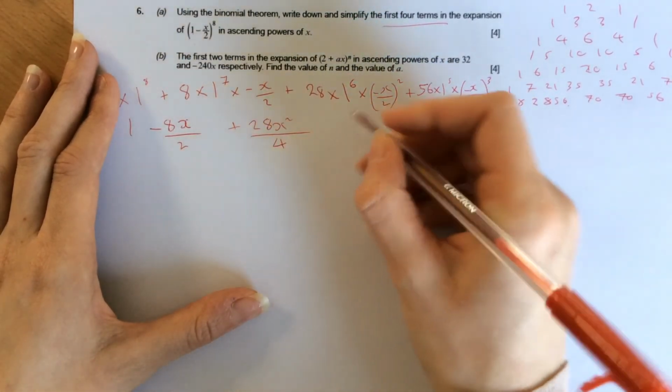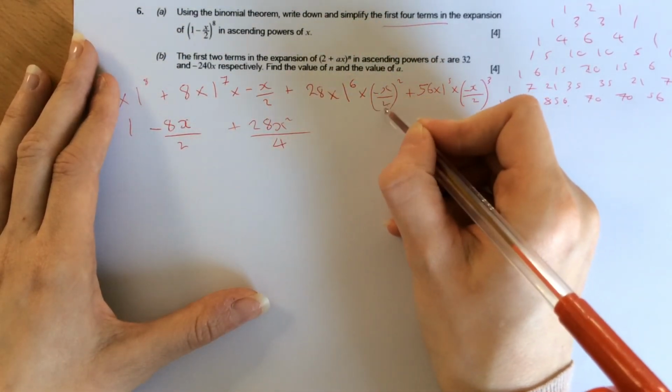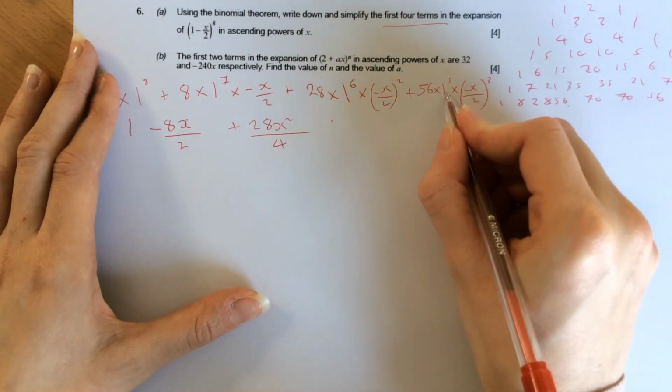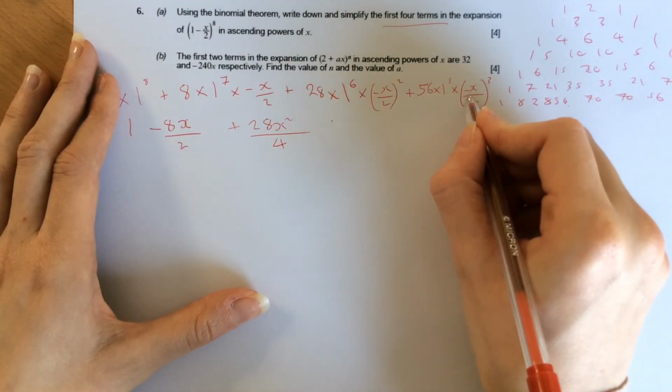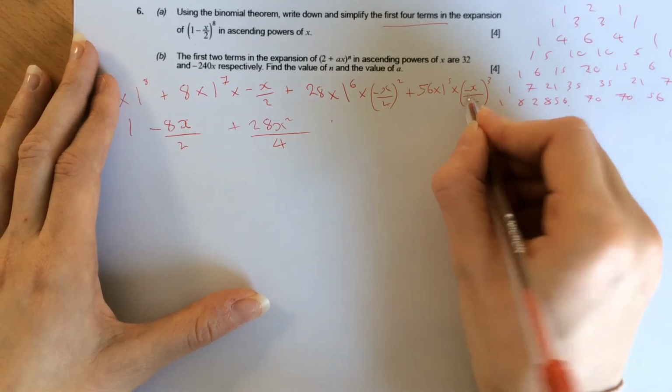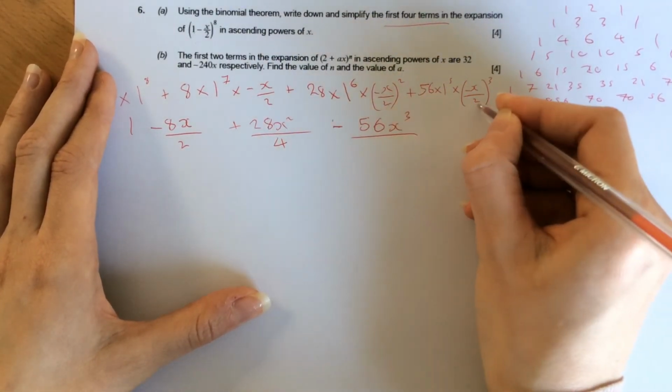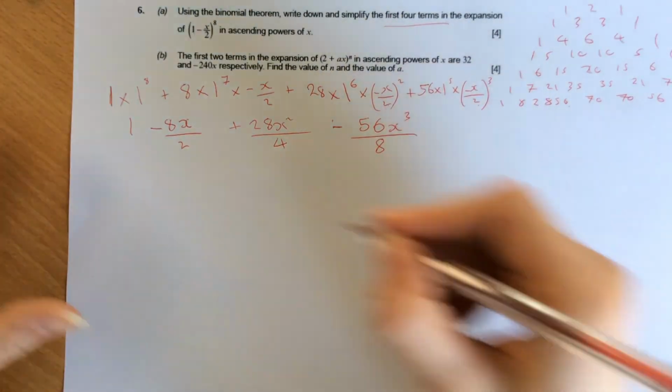2 squared gives us 4. Don't forget to square the top and the bottom here. This one here then, 56 times 1 to the 5 is 56. Minus x cubed gives you minus x cubed. So that's minus 56x cubed. 2 cubed gives you 8 there.